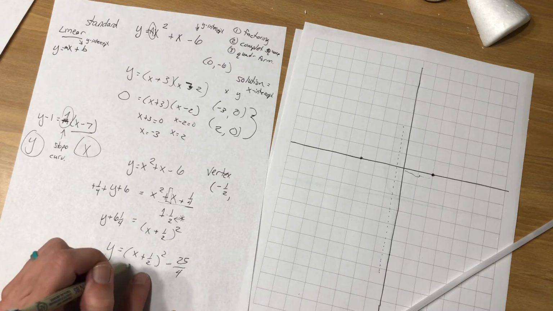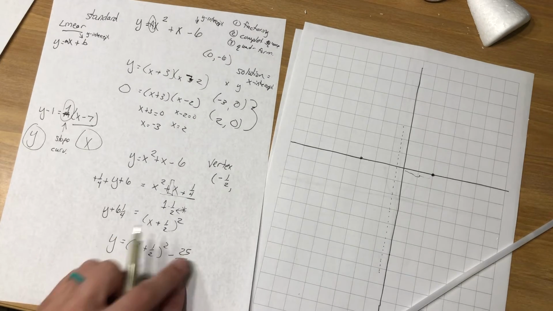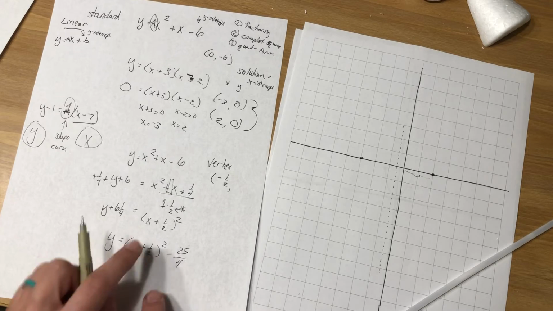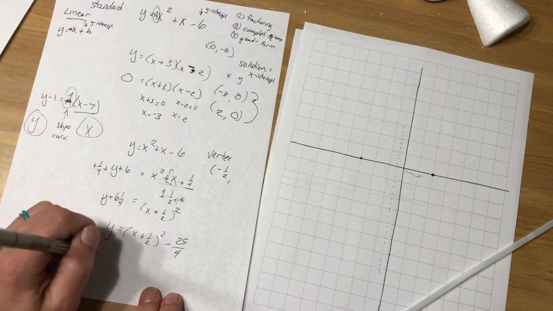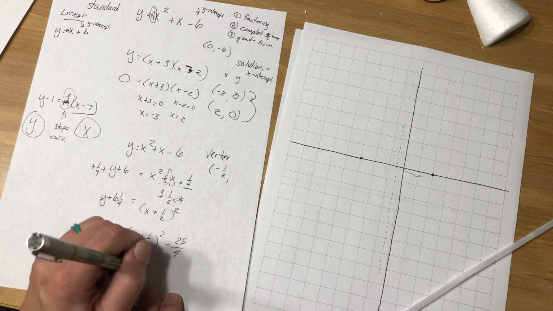Any numbers associated with x tell you how you're moving your graph left to right along the x-axis. Because there can be confusion with the signs, I personally like to leave it like this.